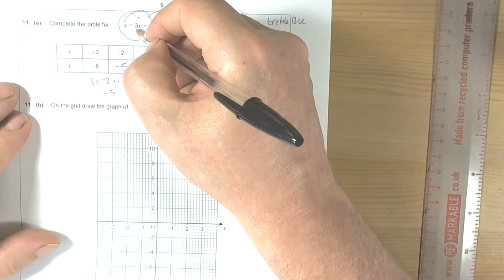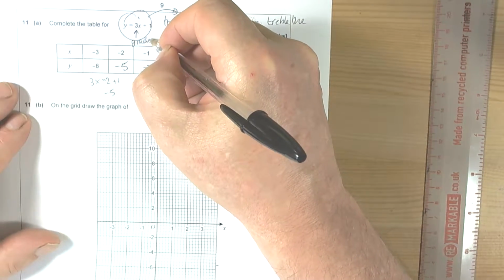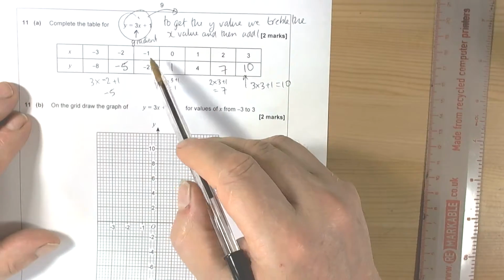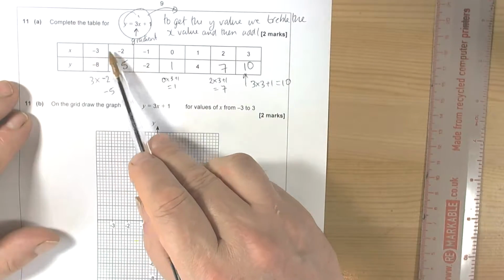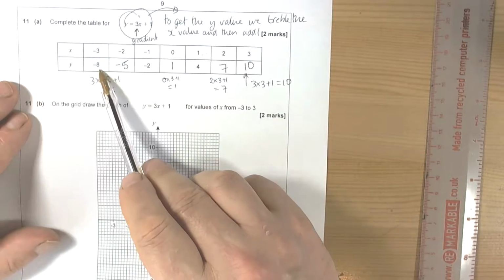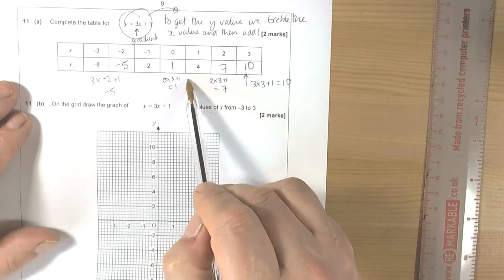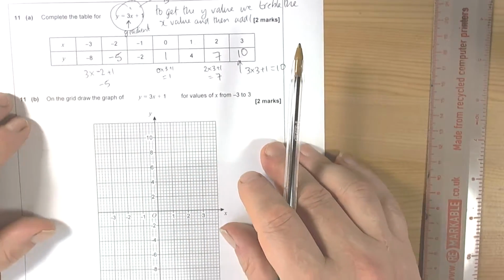Also remember there is a pattern to this. This is known as the gradient. In other words, for every one horizontal movement, the vertical movement will go up by 3. These are going across 1 horizontally, so these numbers should go up by 3 vertically. And if we notice, each of them are going up by 3. So that's a way of checking that you've got the right answers there as well.